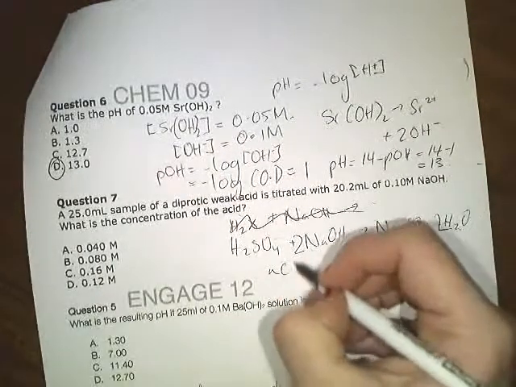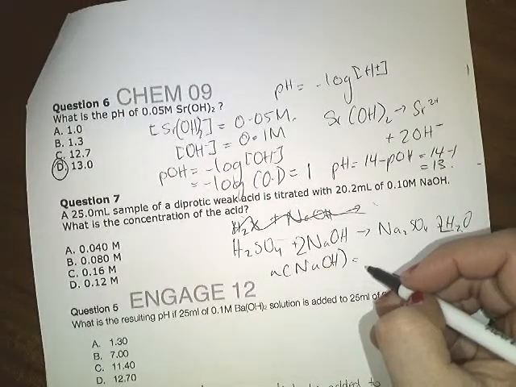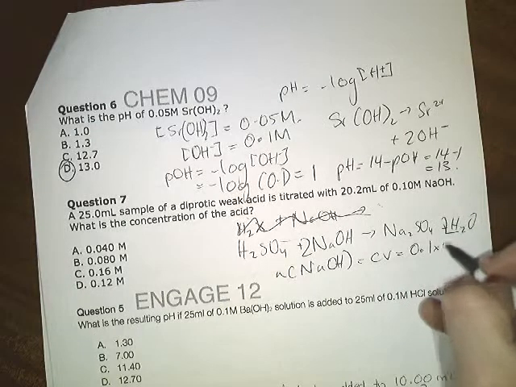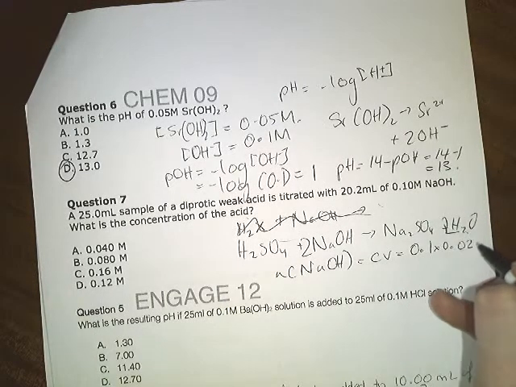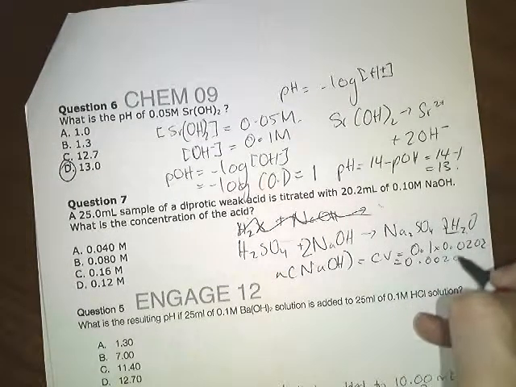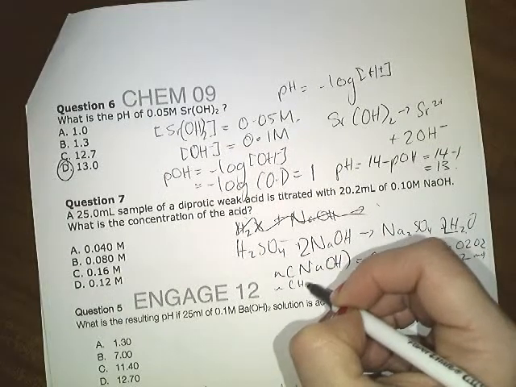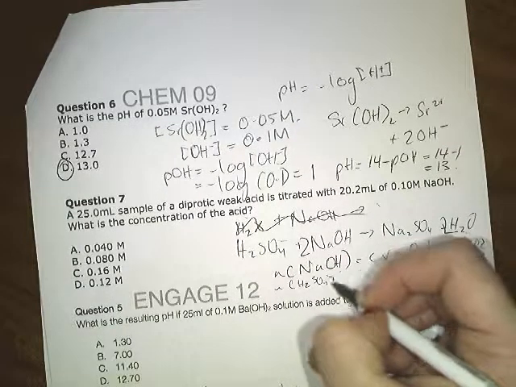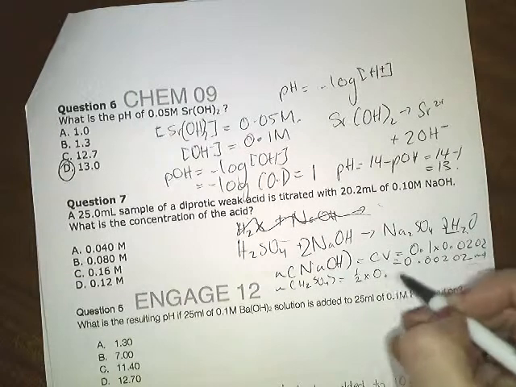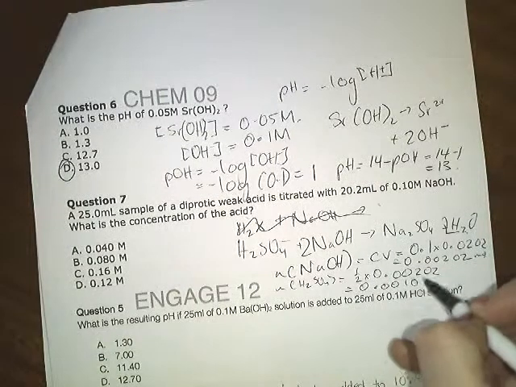So first we have to work out the moles of NaOH equals CV, 0.1 times 0.0202, 0.00202. The moles of H2SO4 equals 1/2 times 0.00202 equals 0.00101.